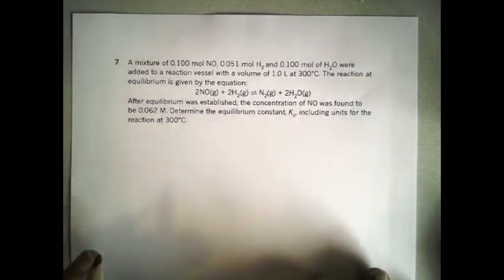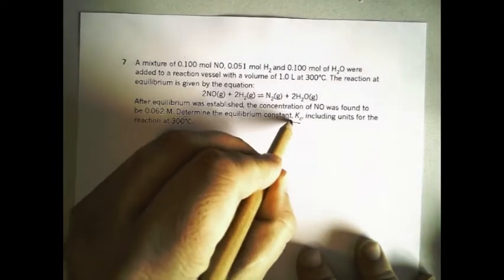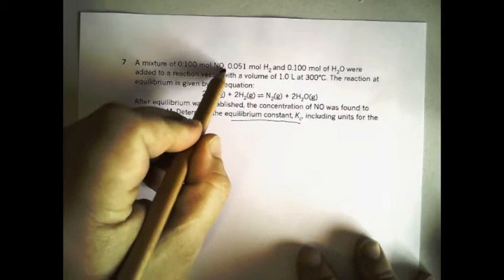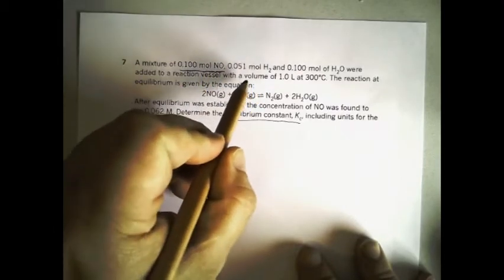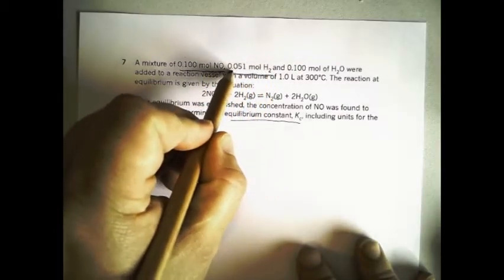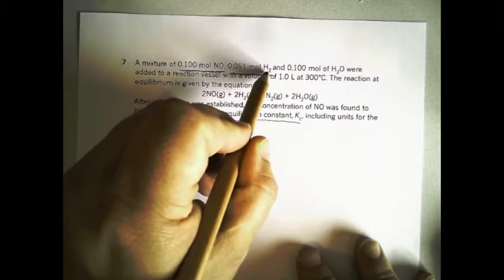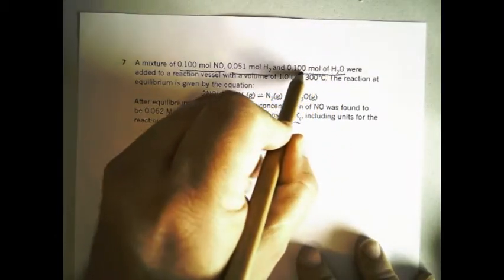Okay, so I'm just looking at this question. It's an equilibrium question. First of all, it's asking us to find the equilibrium constant using concentration. All right, and we have 0.1 mole of nitrous oxide, 0.1 mole of hydrogen gas, and 0.1 mole of water. So that's nitrous oxide, sorry.